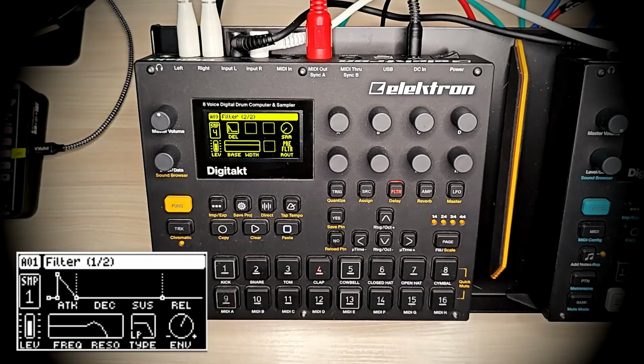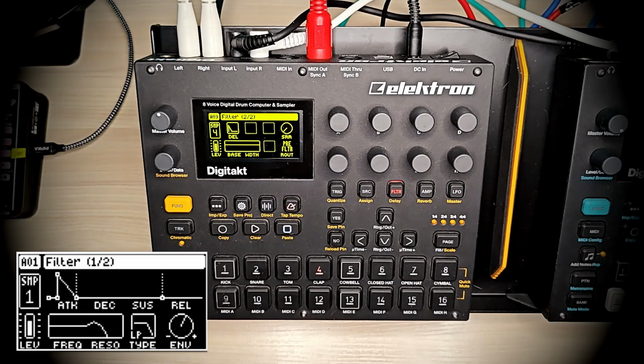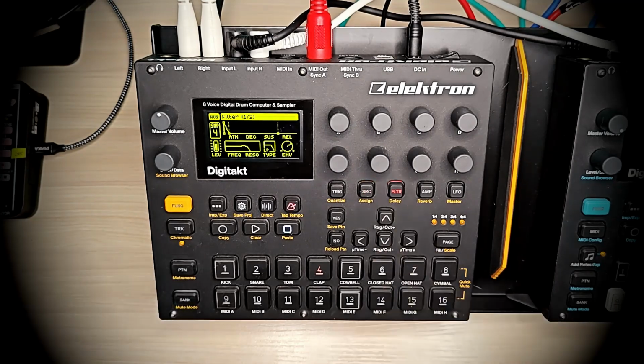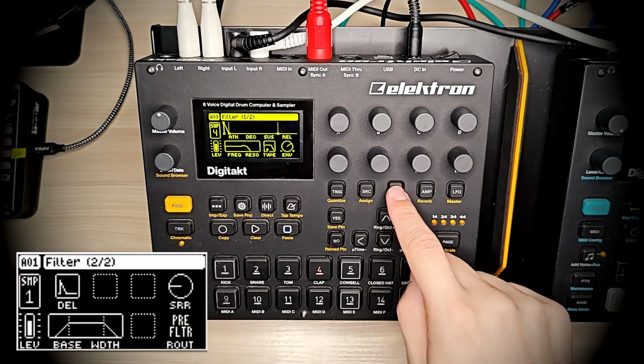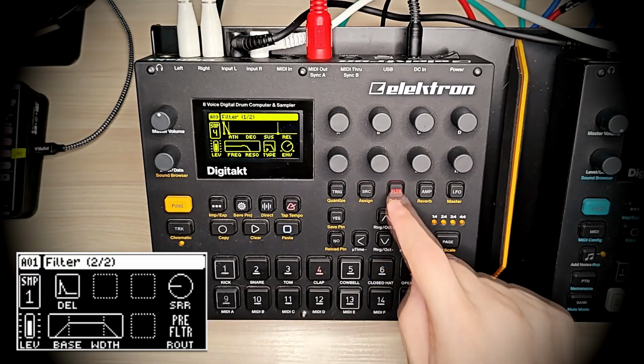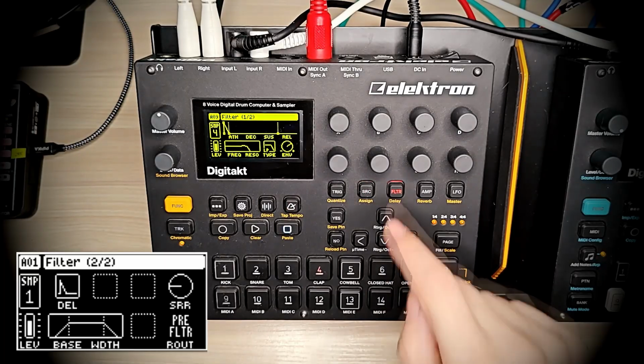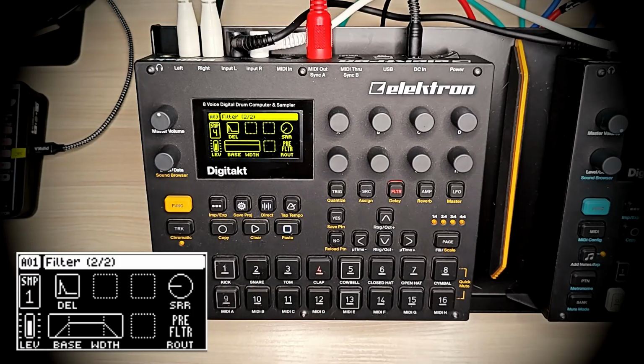Finally, you can also change the envelope depth, which controls the amount of cutoff frequency modulation from the filter envelope. This modulation can be positive or negative. Page 2 controls the base width filter and the envelope delay. The base width filter is basically a high pass and a low pass filter that you can use at the same time. Use this filter for permanent changes to the sound, and the main filter for more performative actions.